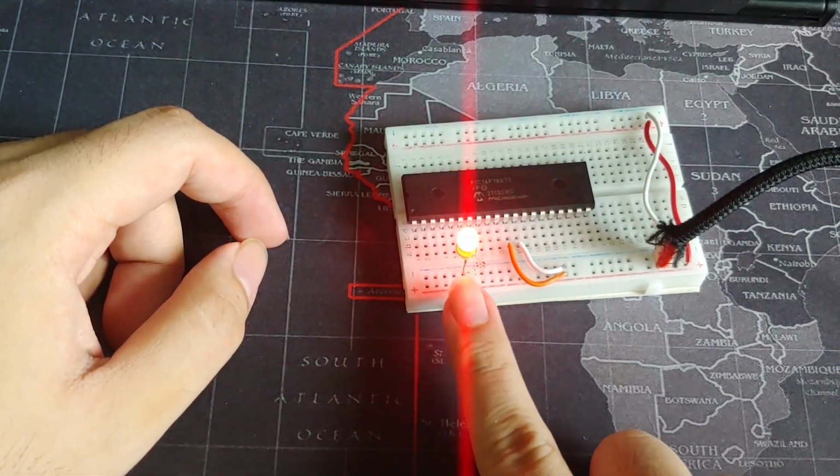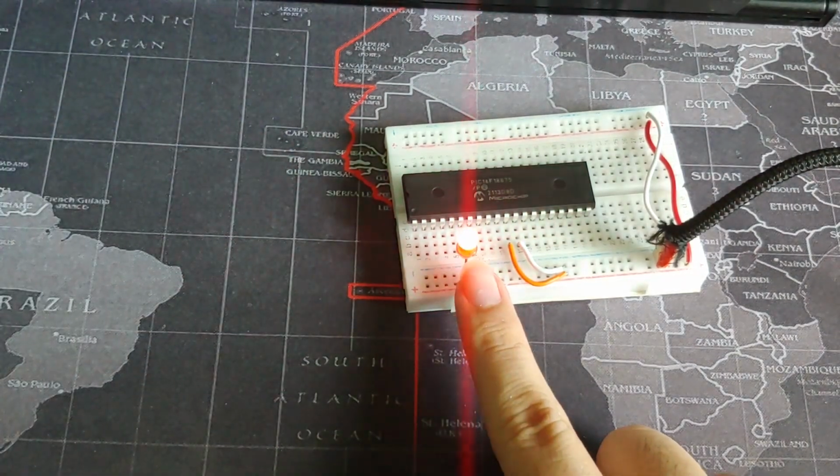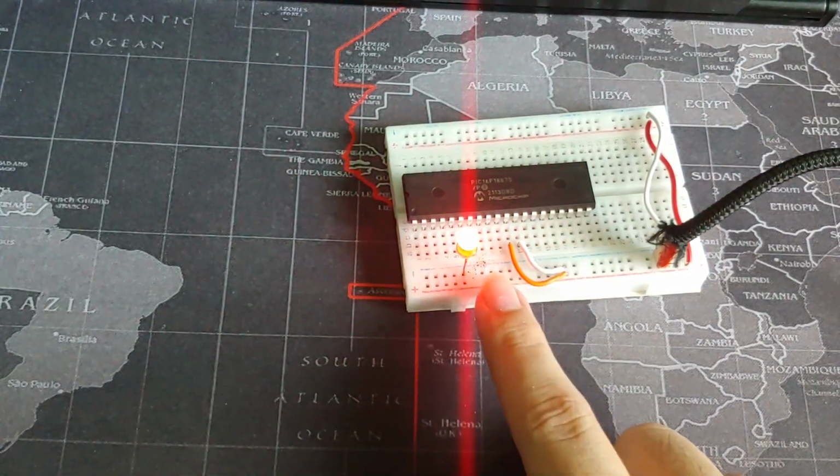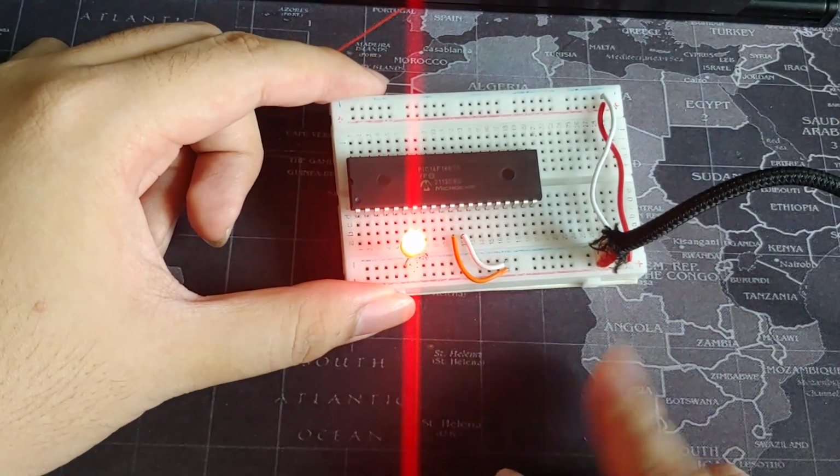So here we see it slowly gets brighter, and then it gets dim, and then slowly gets brighter again, and then it continues that cycle endlessly as long as there's power.